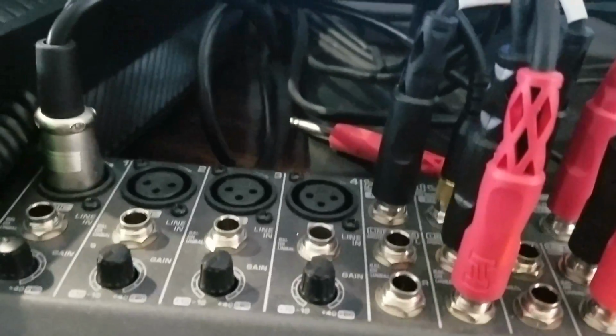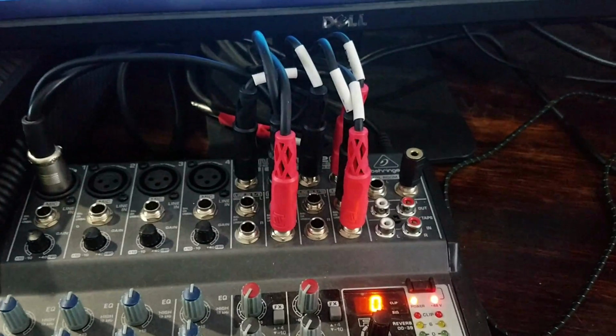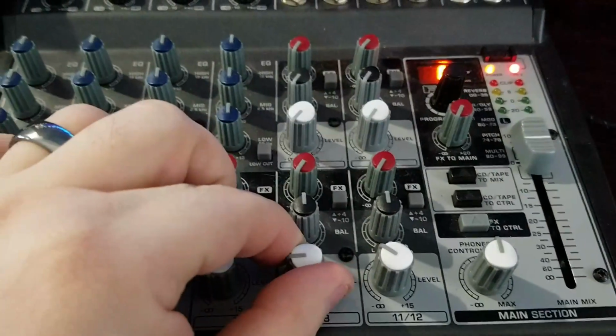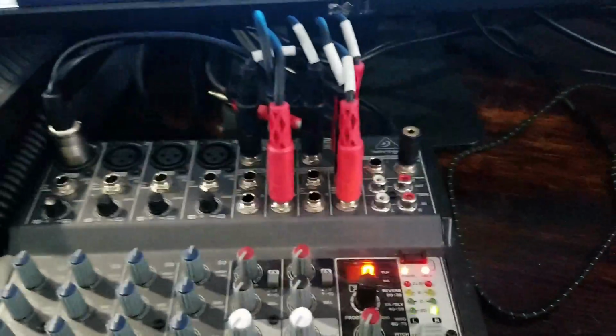You can't really see it that well. But you plug your optical cable in from your Xbox. It feeds up into that port right there. Again, controls the volume from the computer. You can also control some things a little different.